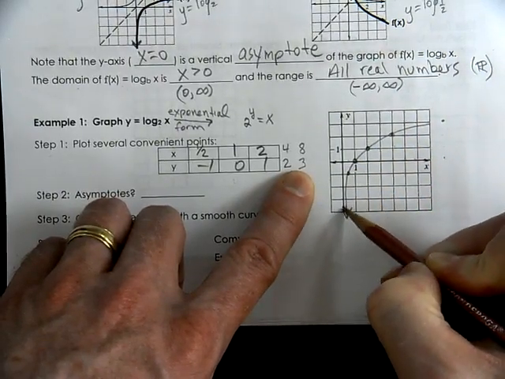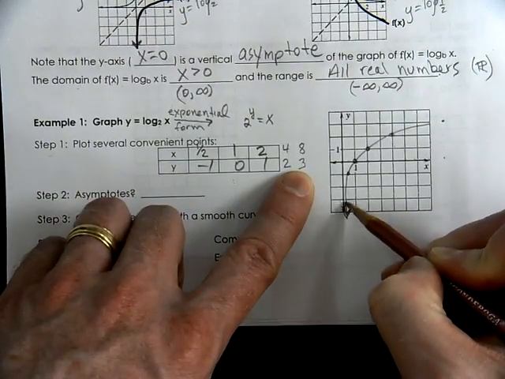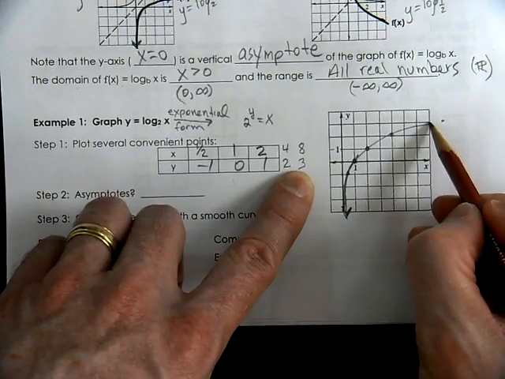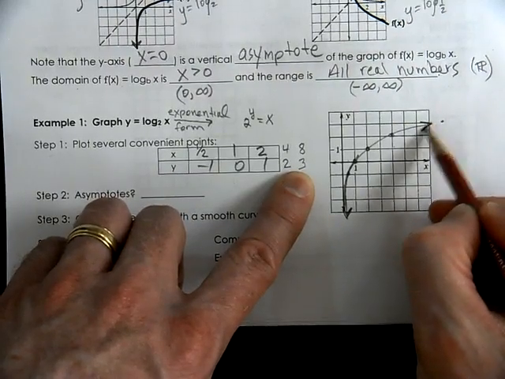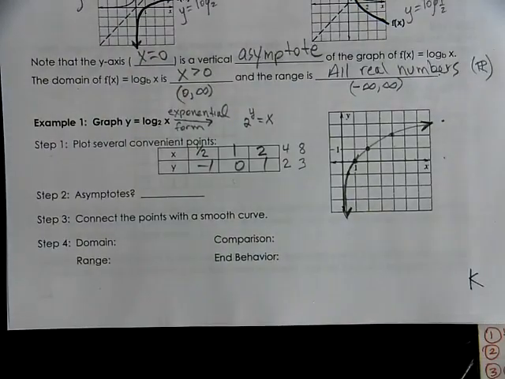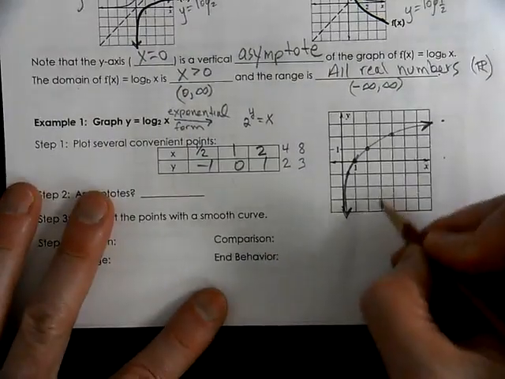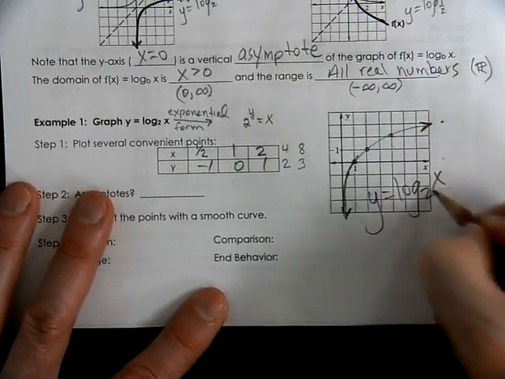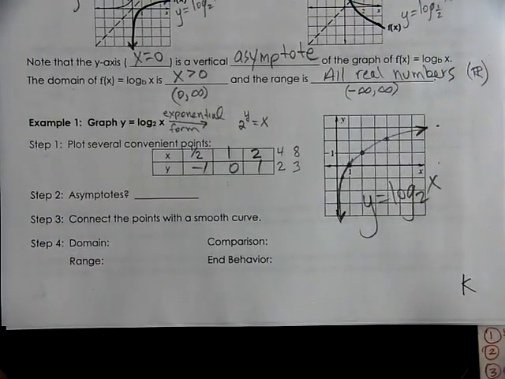So notice we're coming down, getting closer and closer to this y-axis. And we're pointing out towards the right. That's our logarithm, y equals log base 2 of x.